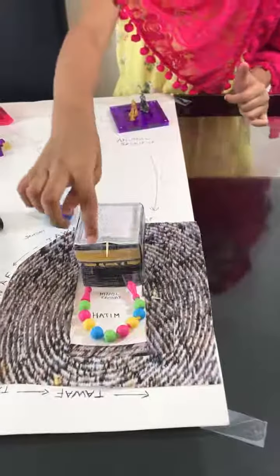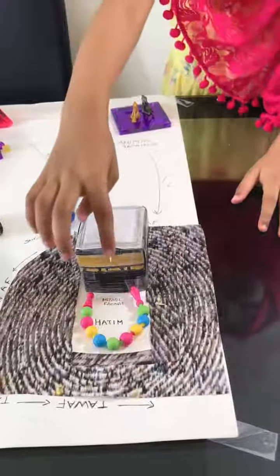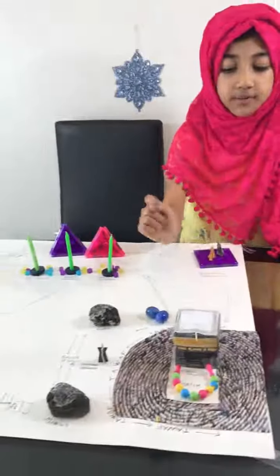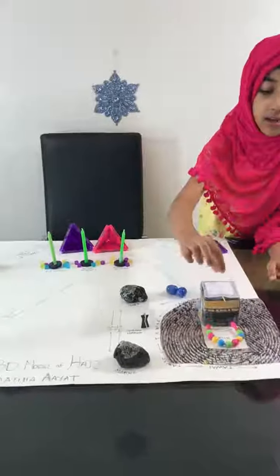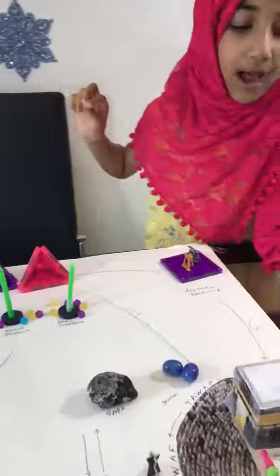And my friends, this is called the Mizab-e-Rahmat. Yes, this is the Mizab-e-Rahmat. And when the rain floods on top of the roof of the Kaaba, then that water comes through that pipe, which falls in the Hatim.